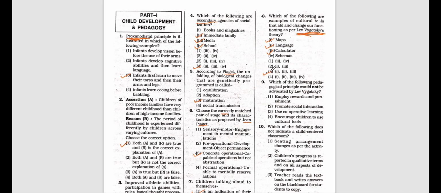Why correct? Because Vygotsky's cognitive development theory argues that cognitive abilities are socially guided and constructed, all right? So he gave very much importance to social constructivism. As such, culture serves as a mediator for the formation and development of specific abilities.